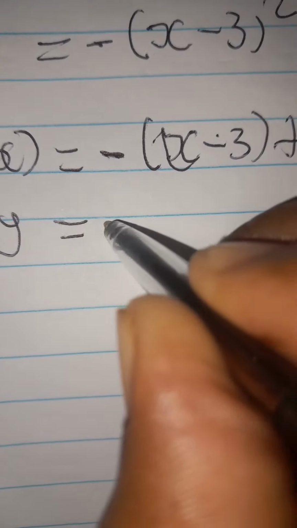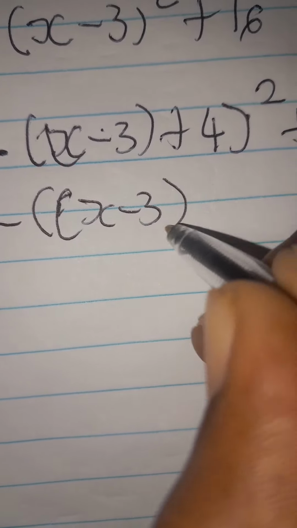When you reflect about the x-axis, your y value becomes negative. So let us write it in this manner: x minus 3 plus 4 squared plus 16. When we divide by negative, we are going to have positive.